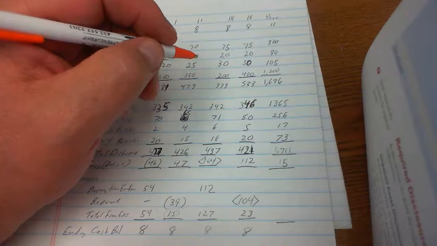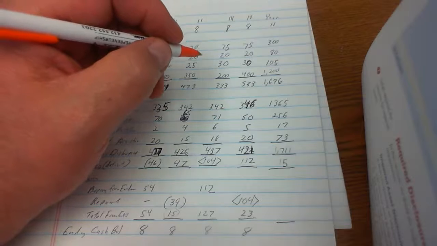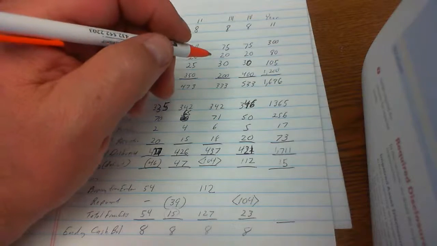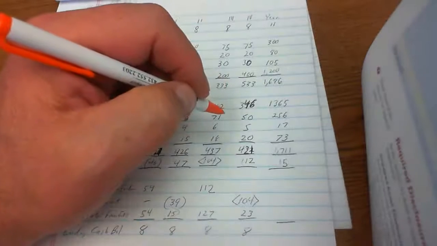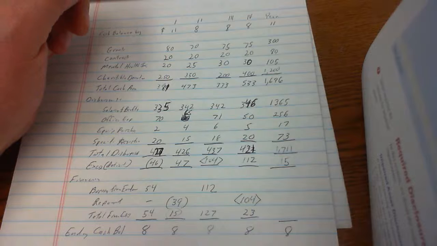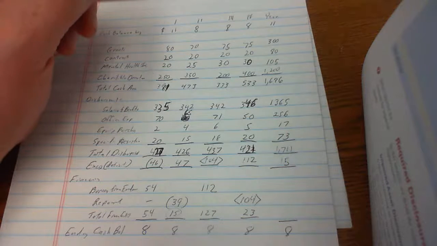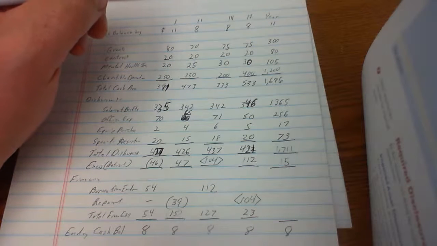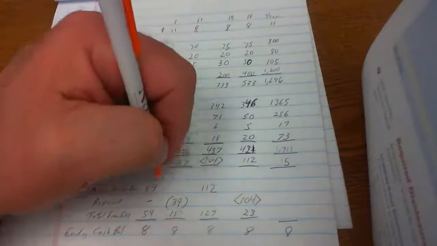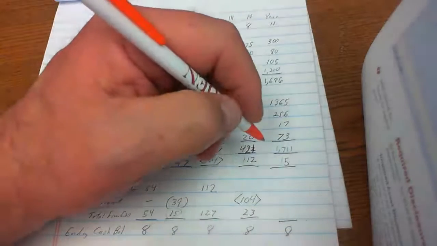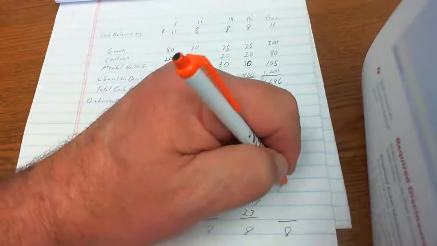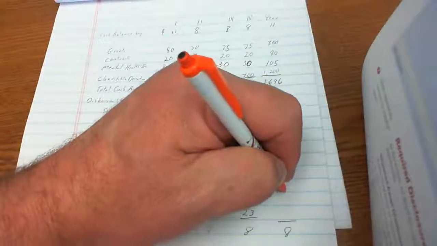And then our ending cash balance, well, that one, ending cash balance will be 8 on that. All right, so that's filling out that chart. And so our total borrowings will be 166.